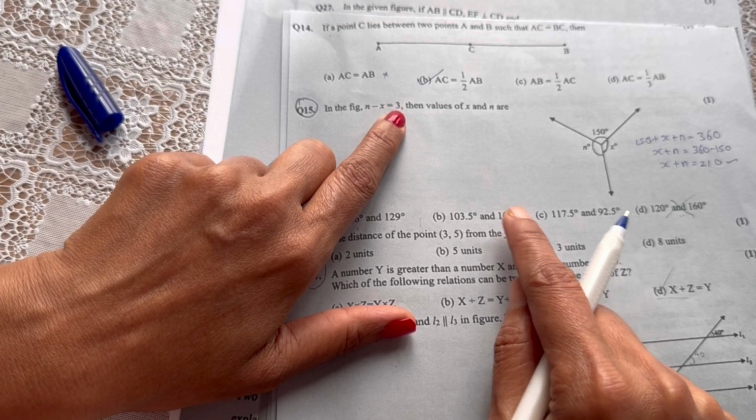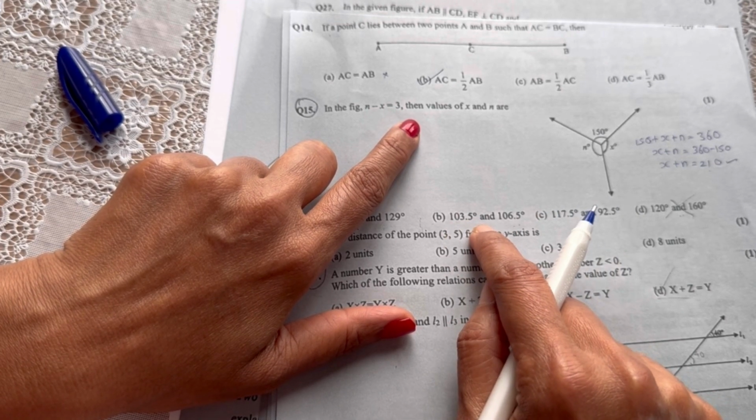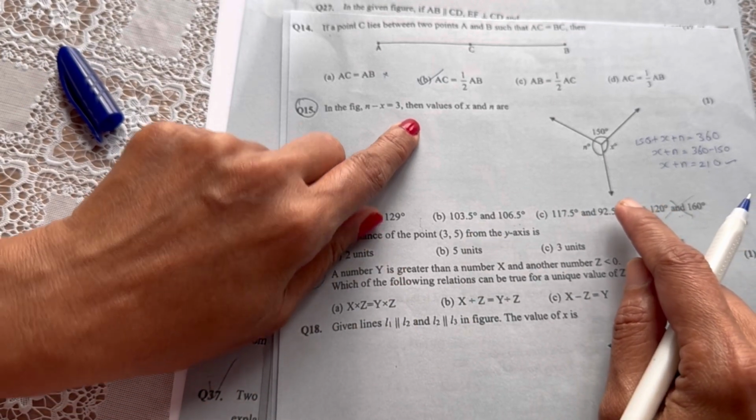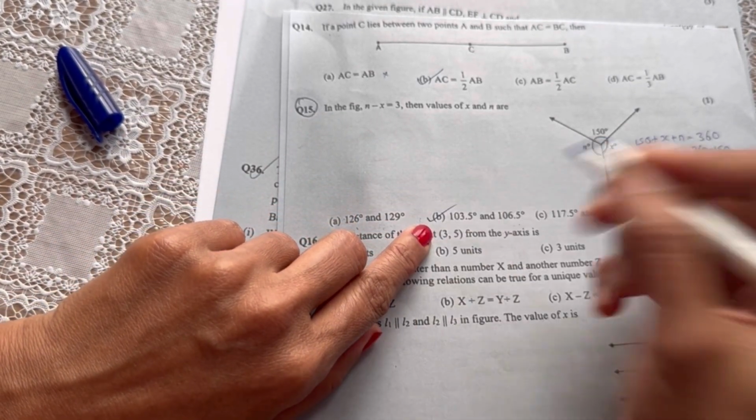So here 106.5 minus 100.5, yes, the difference is 3. And here the difference is not 3. So option B is correct.